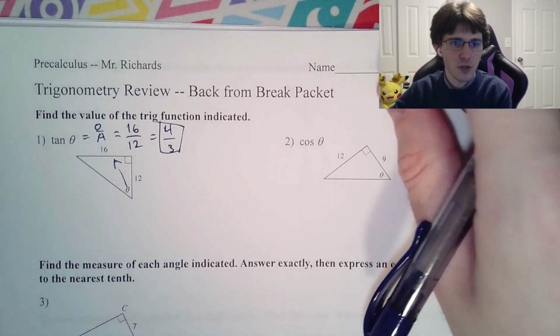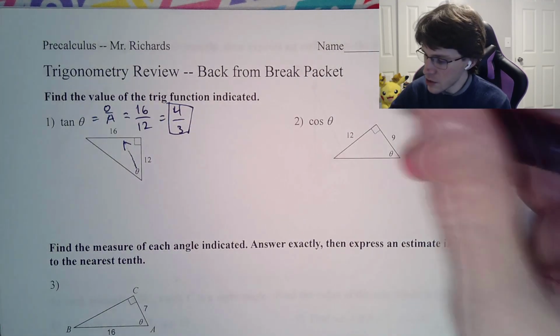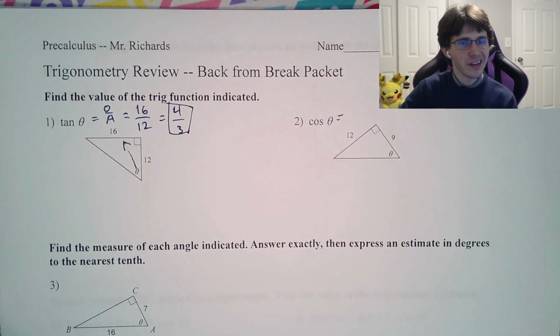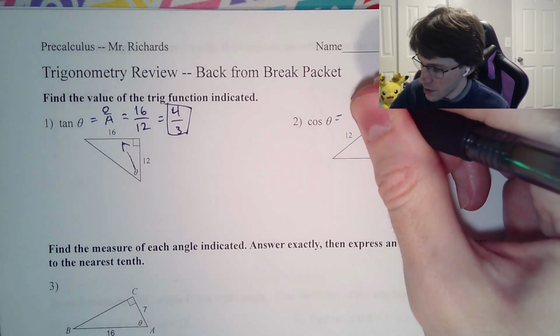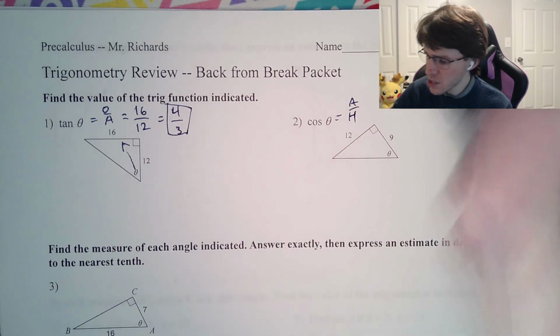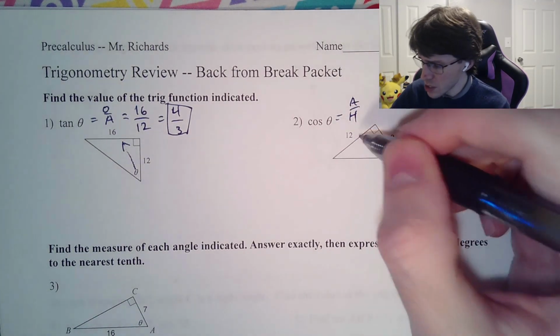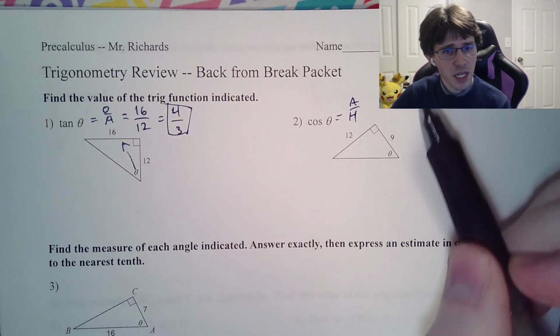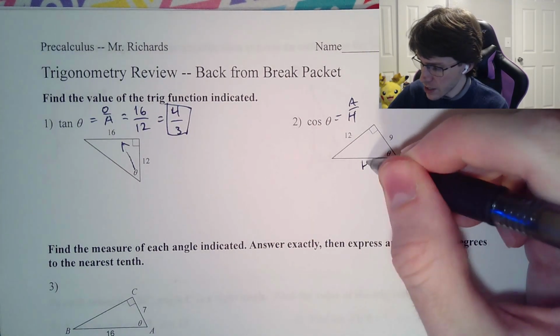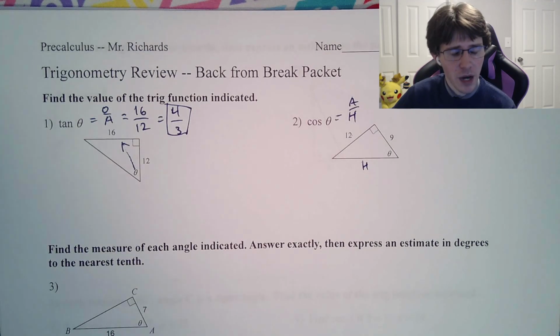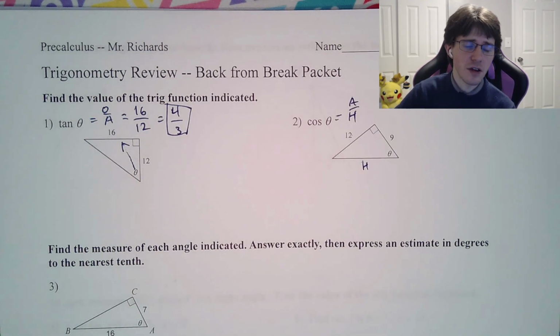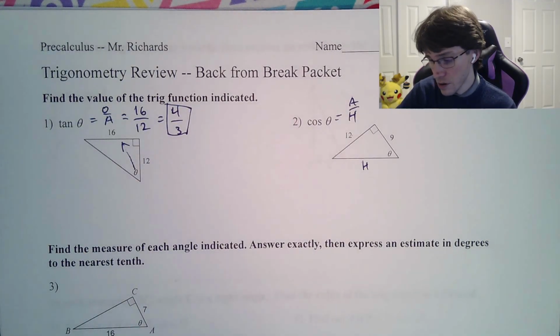For number 2, cosine of theta. Using our notes, that's going to be the adjacent over the hypotenuse. The adjacent over hypotenuse is not the opposite, so we really don't need this number 12 at all. We instead need the number 9, and we do need this hypotenuse. To figure out this hypotenuse, we're going to talk about 2 different ways to solve it. There's the slower way, the standard Pythagorean theorem, and there's also a faster way to do it, which we're going to be adding to our notes a tiny bit when we do that.